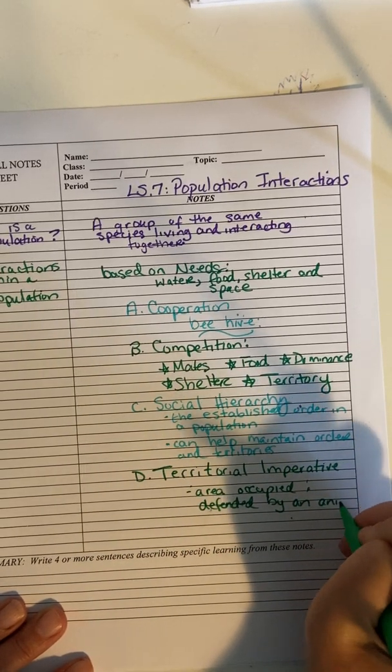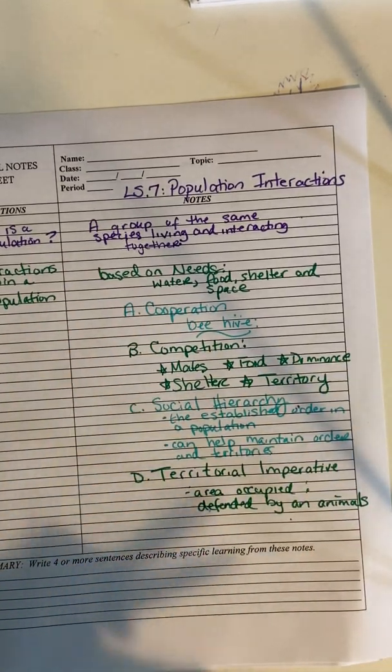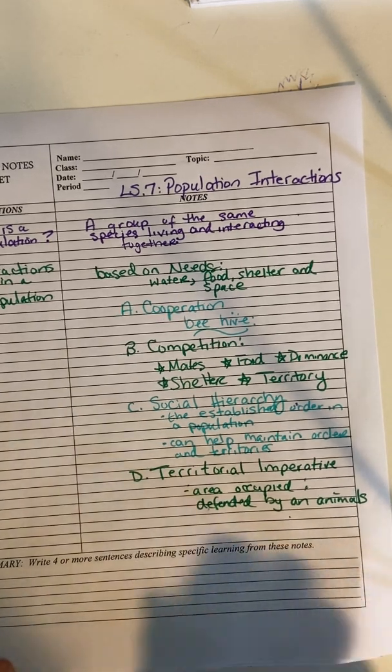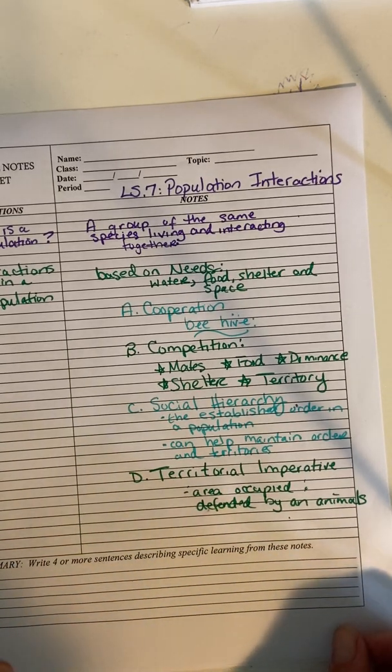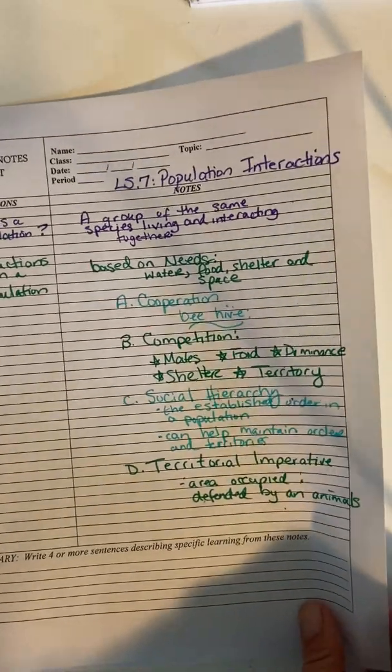So you typically think of wolves, foxes, some of these mammals, but our box turtle has a territory. He doesn't live in a population. He's solitary, but his territory is actually only one square mile. That's why you can't remove a box turtle from their area and try and take them somewhere else, because they'll keep coming back to that same little one mile area.